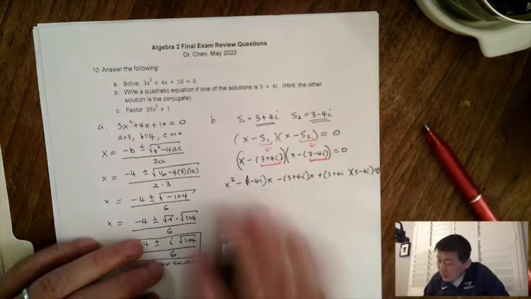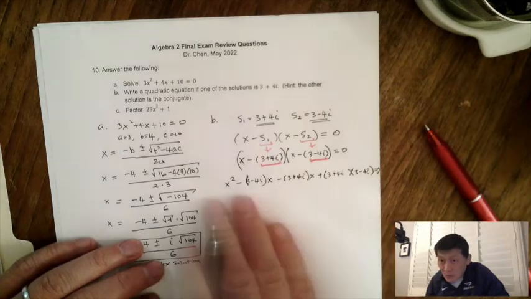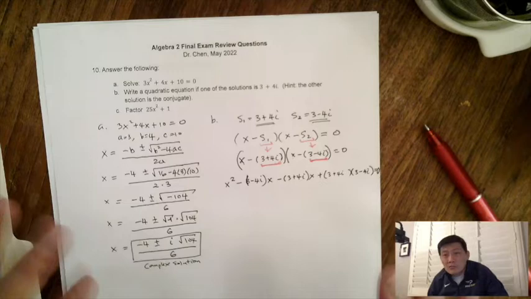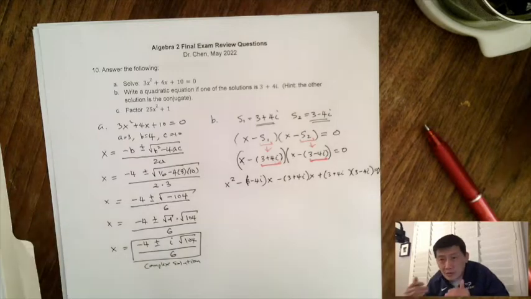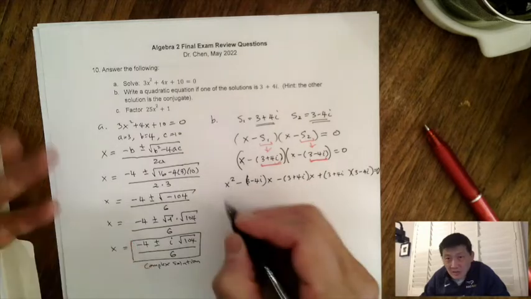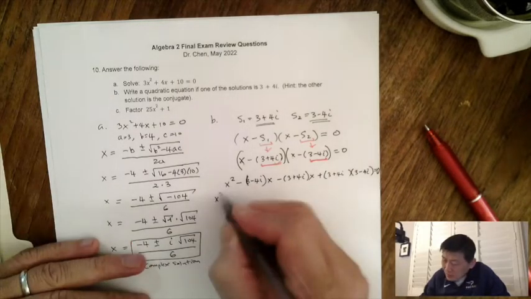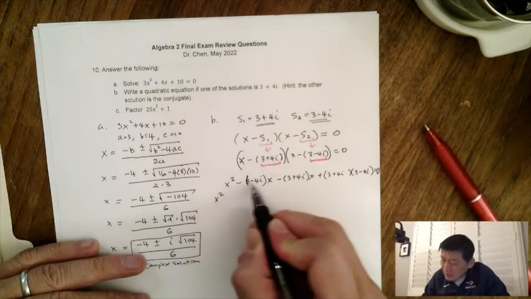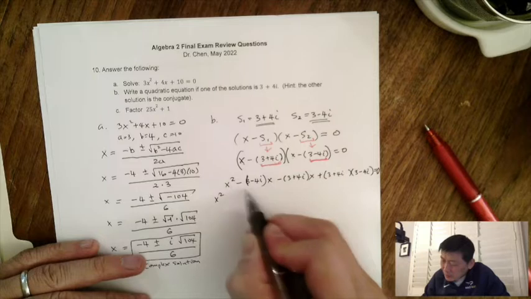Okay, so now we're just going to keep going with this, right? You may not know where this is going. That's okay. You take the next logical step, right? So x squared, nothing changed, so we don't mess with it. X squared minus negative (3 minus 4i)x. So we multiply the x into it, right?